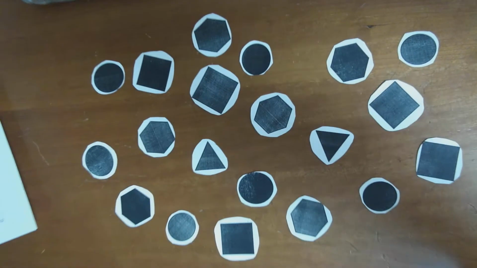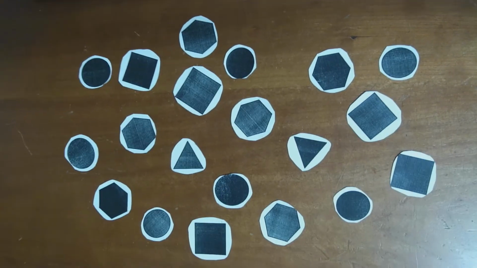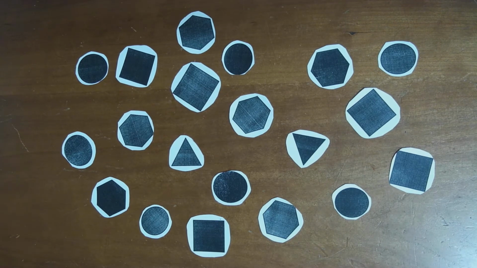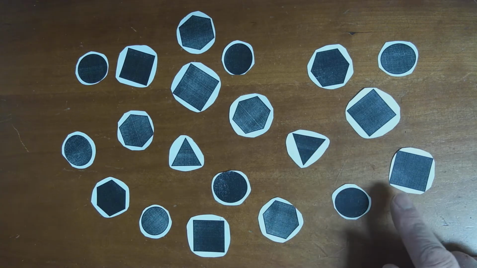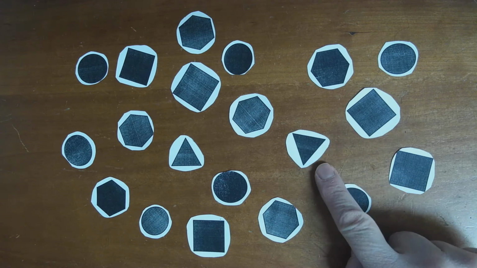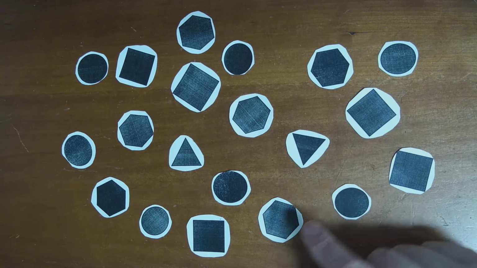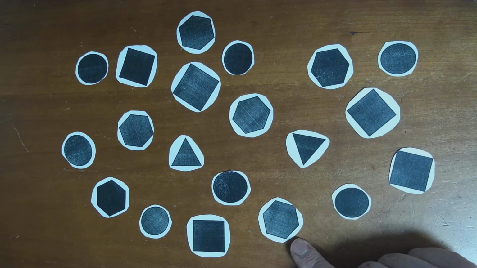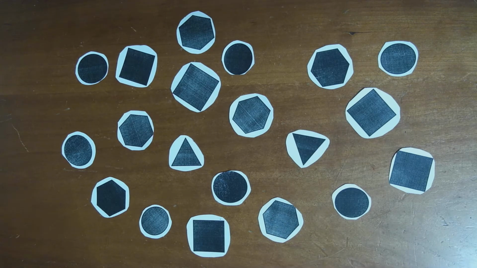Whoa! All right, here we've got some shapes, right? Looking at these shapes, do you remember the names of the shapes? What is the name of this? Did you say circle? Circle is right. And what is the name of this shape? You should have said square. And then the name of this shape right here? Well, that's a triangle. And the name of this shape right here? Hexagon. A 6-sided shape is a hexagon.